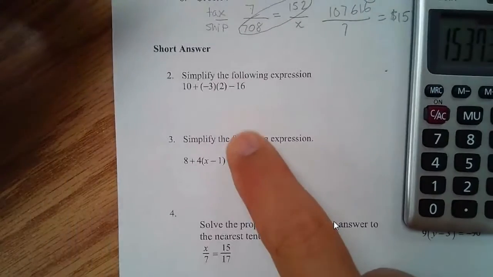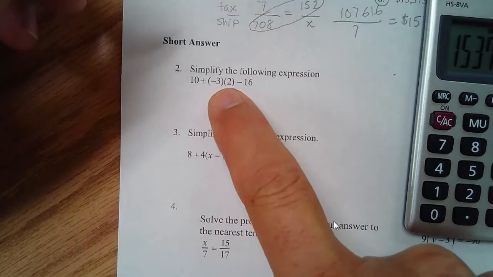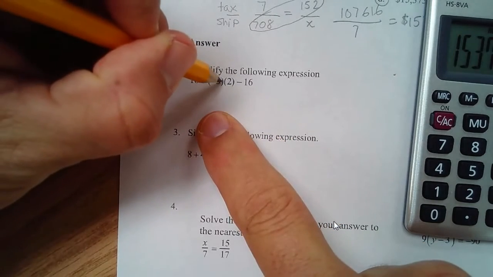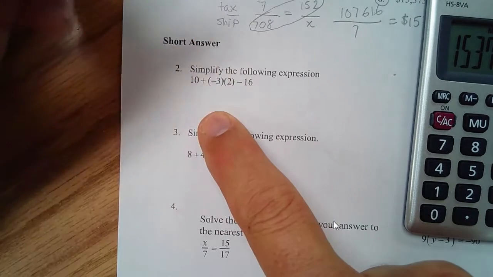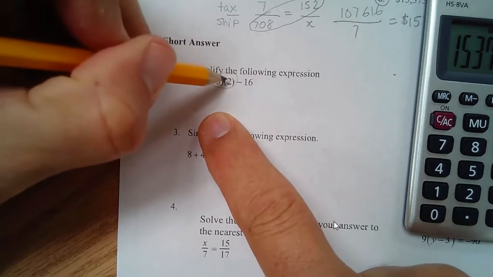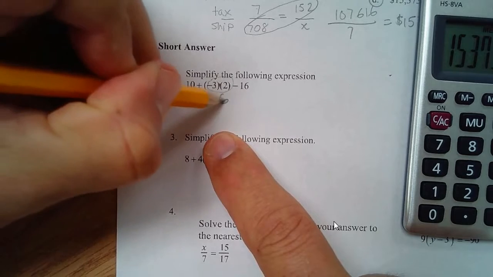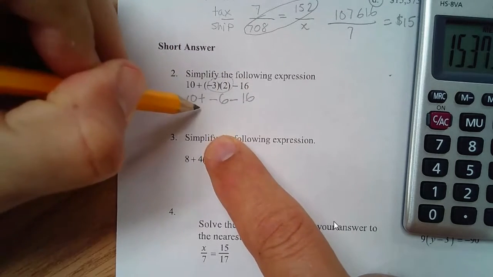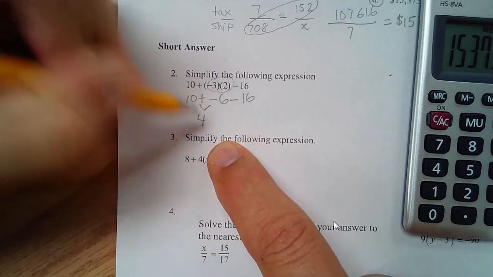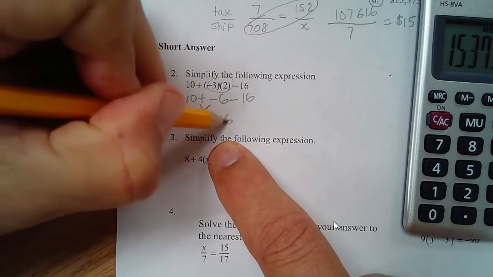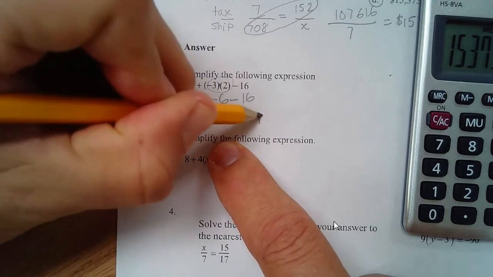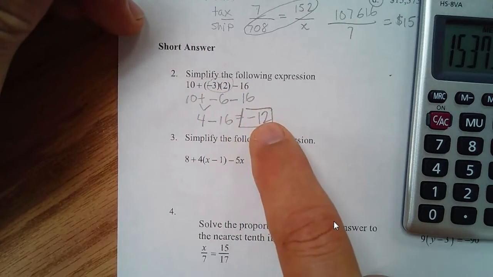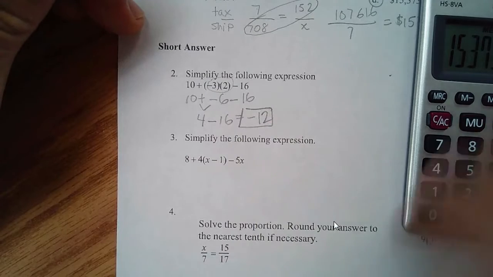To simplify, you got to use the order of operations. Parentheses, okay, we do have parentheses, but there's nothing to do in each of the parentheses. So since there's no operation in between, we multiply these two numbers. -3 times 2 is -6. And we have 10 plus -6 minus 16. 10 plus -6 is 4. And 4 minus 16 is -12. So that's what we get. To simplify is to put everything together that you can until we get to a single number.